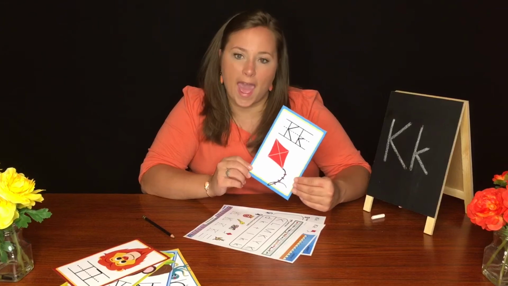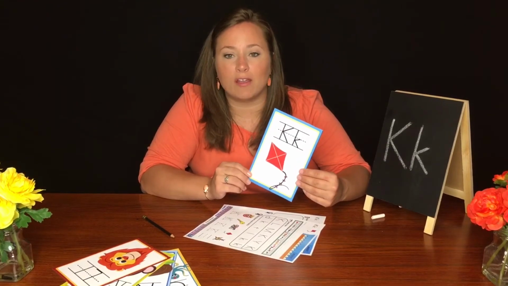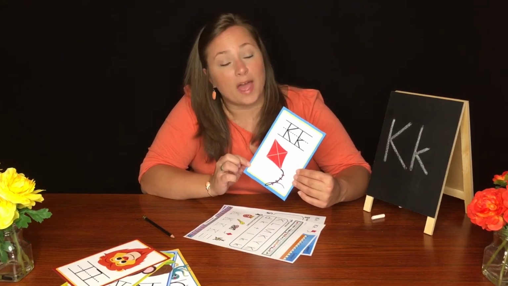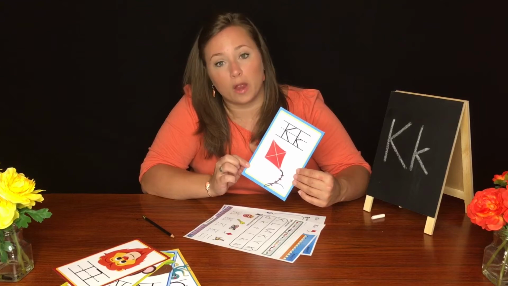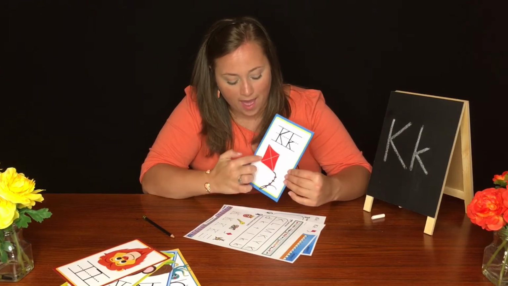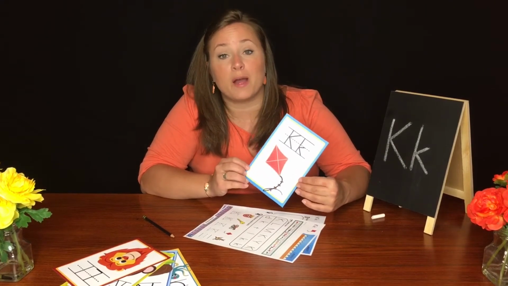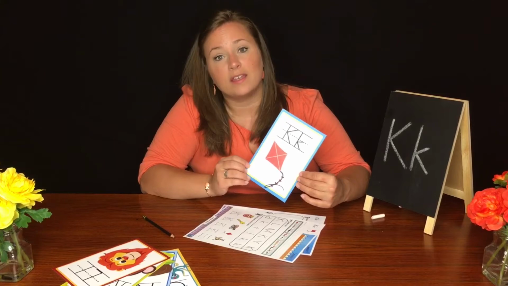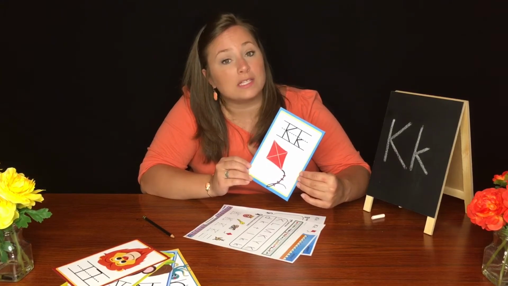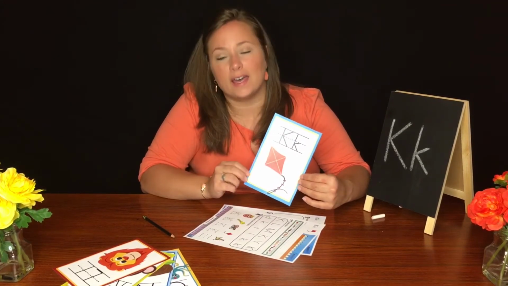The letter K makes the K sound, just like you hear at the beginning of the word kite, and that's why kite is the key word picture for the letter K. It helps you remember every time you see this red kite, you need to be thinking about the K sound that the letter K makes. Okay? What sound does the letter K make? It makes the K sound.